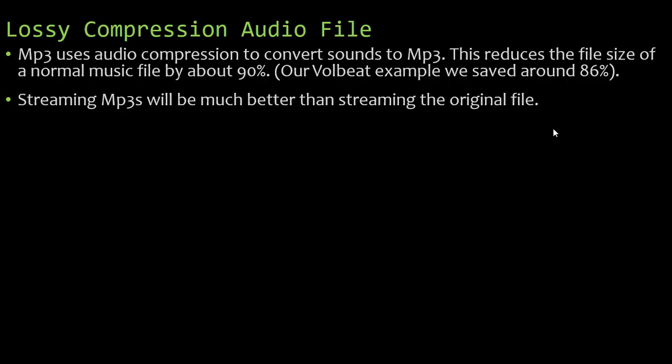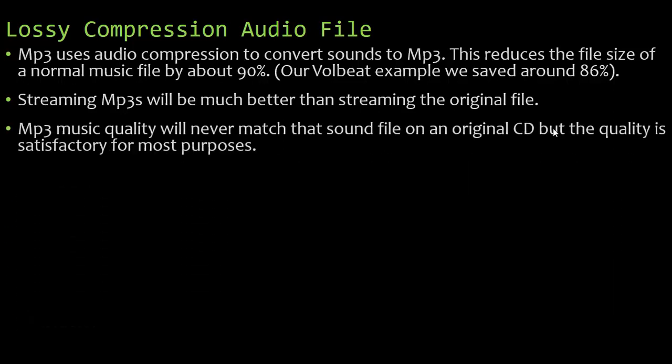Think about how long it would take to load 45 megabytes or, God forbid you're on a data cap. If you're streaming an album, you're going to be streaming gigs of music rather than megabytes of music or data. So you definitely want to use MP3s. Now, MP3 music quality will never match the sound file on an original CD, but it's satisfactory for most purposes.